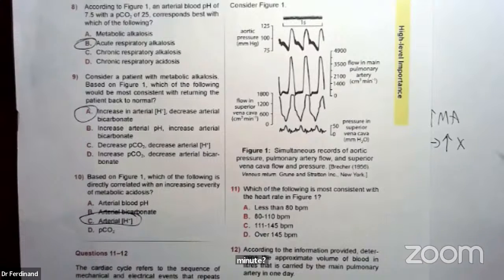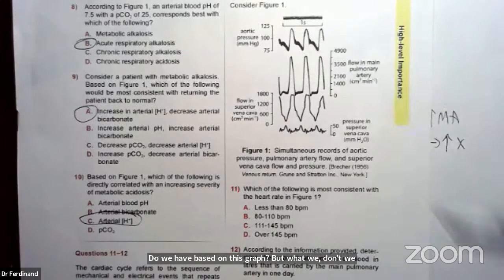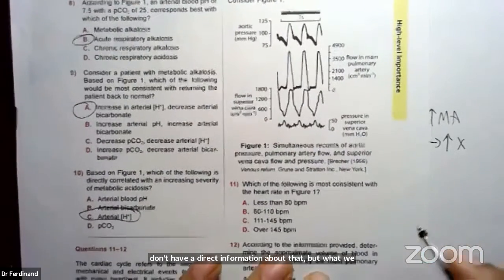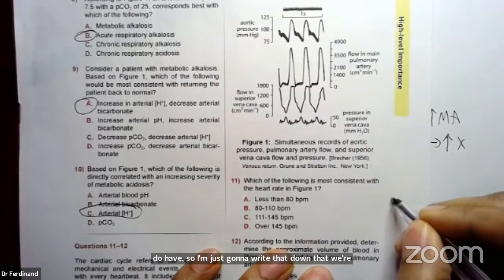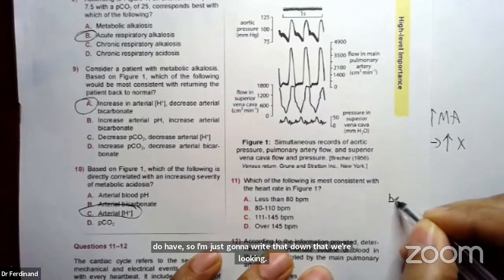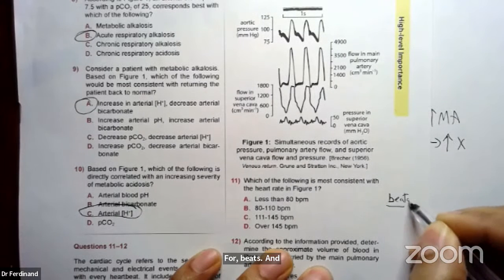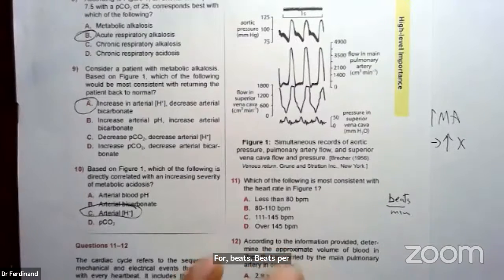But we don't have direct information about that. What we do have, so I'm just going to write that down, is that we're looking for beats per minute. Oh, by the way, for question 11, you can put your answer in the chat.